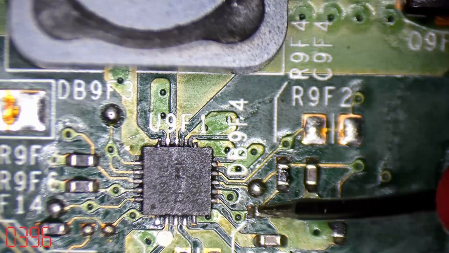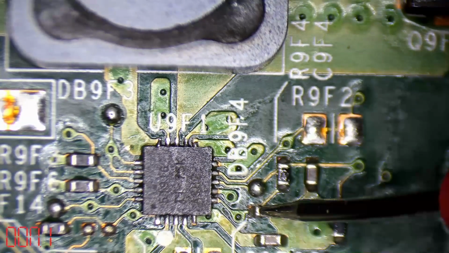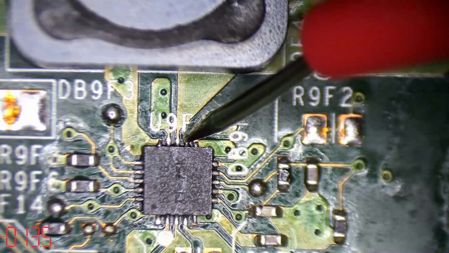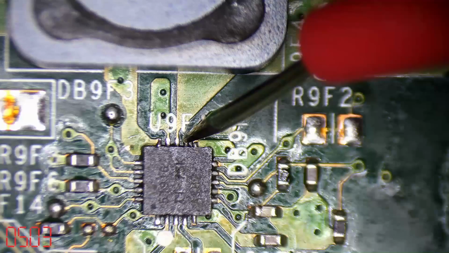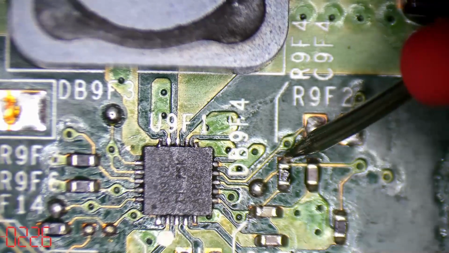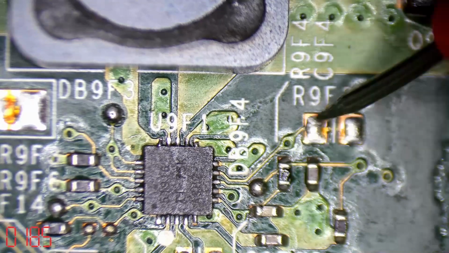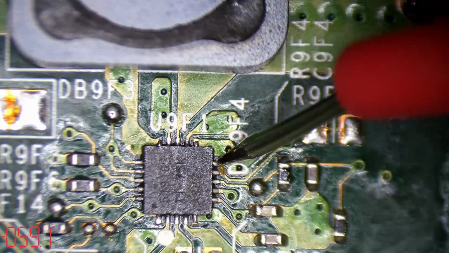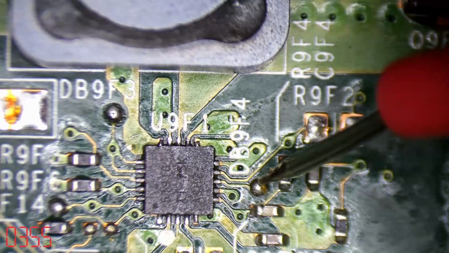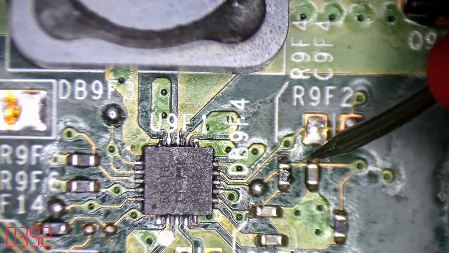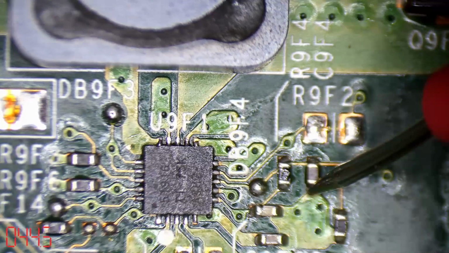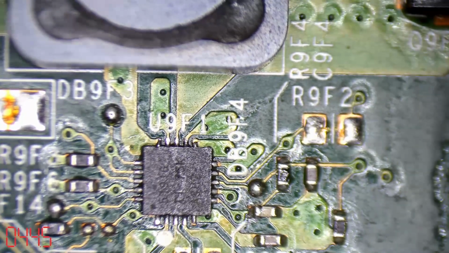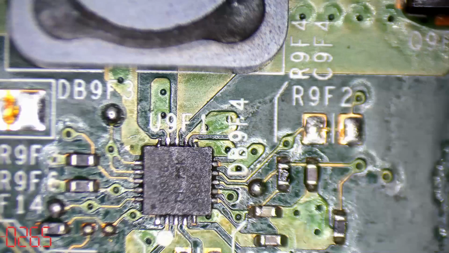We still have 0 volts on that. We have our 5 volt coming in. We have nothing on any of these test points, on these other points here. So now it still looks like we have power on, power off.